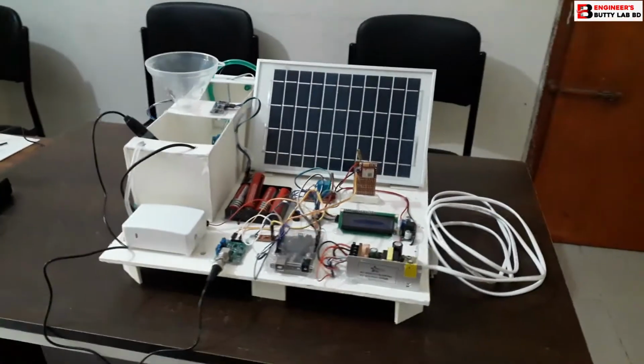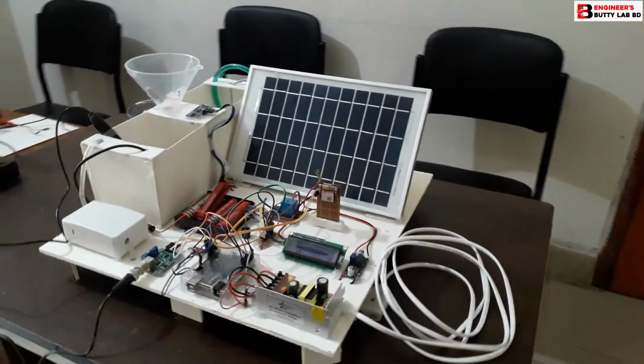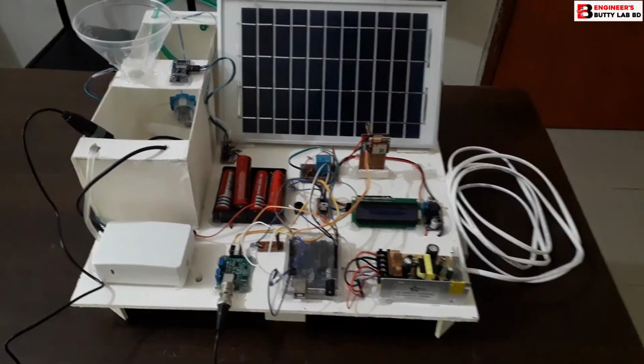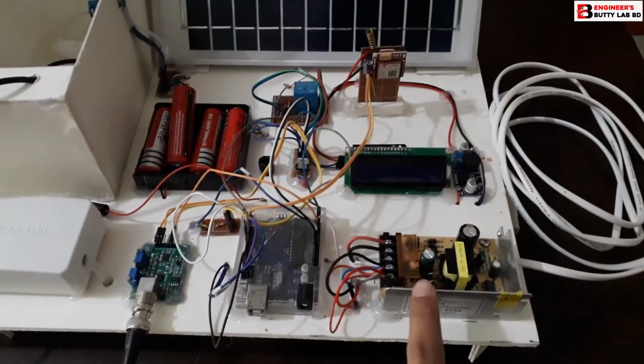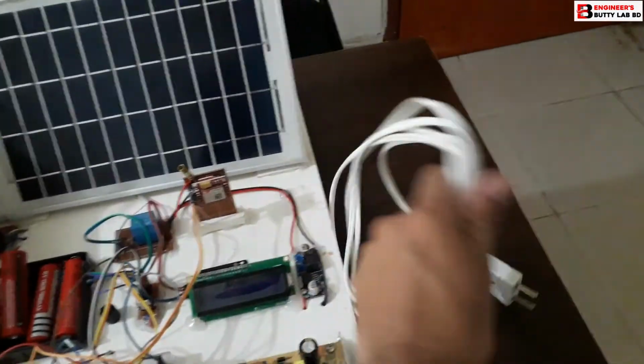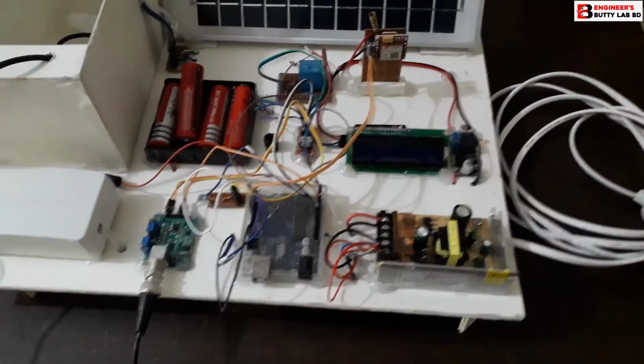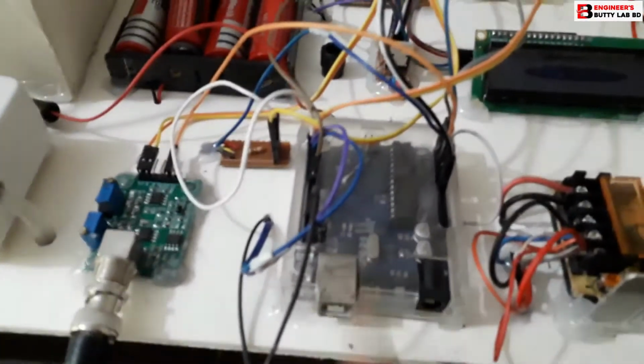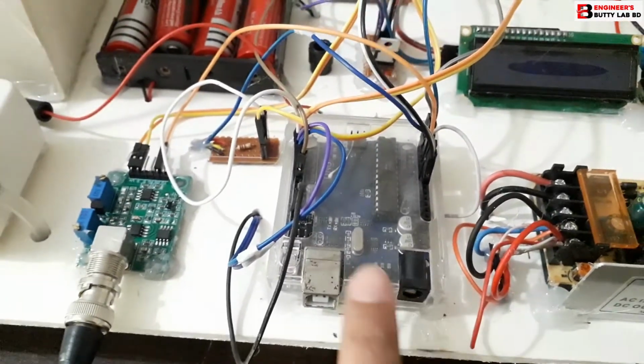So today I will describe an IoT based agricultural pond system. In this system we used an SMPS to make sure the power supply for all our components, and we used an Arduino Uno to control our total system.